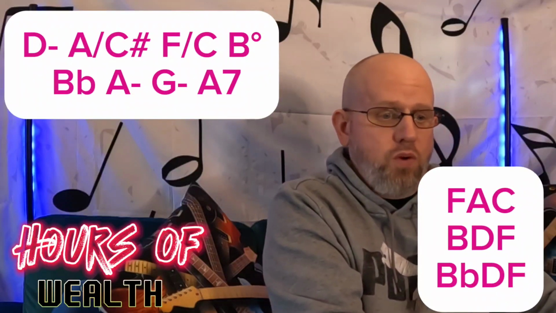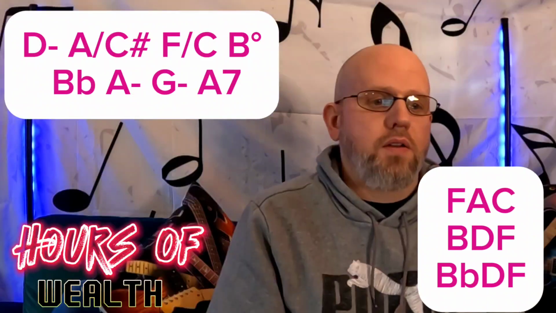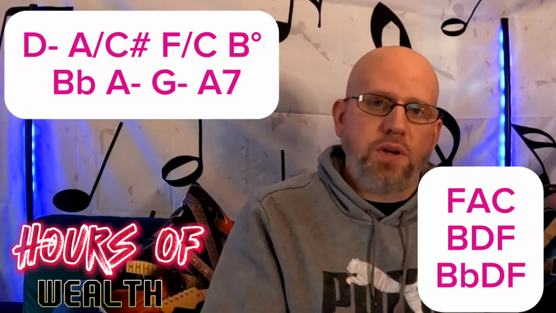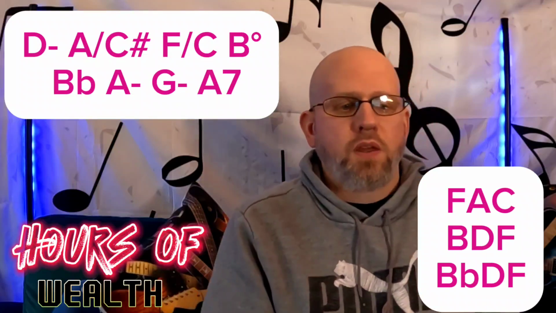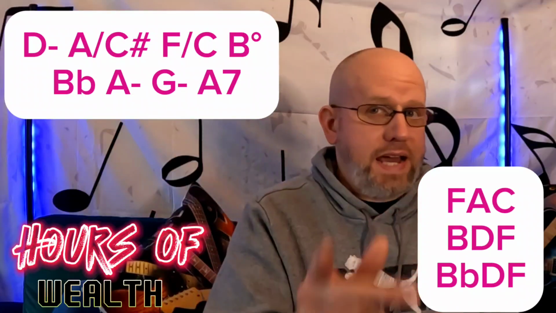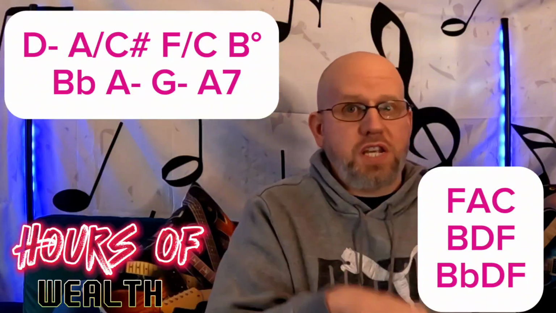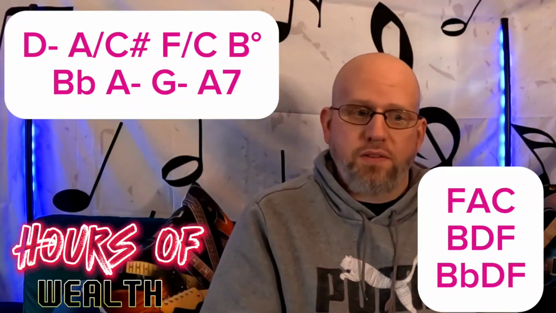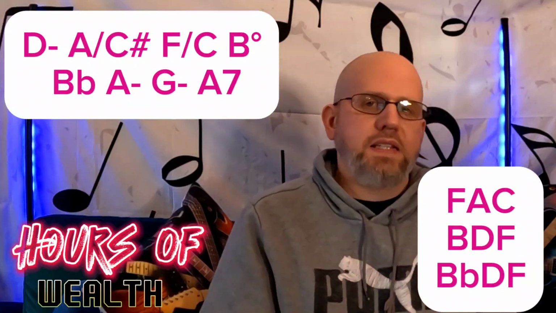Our F will remain, and then our A becomes a D. So out of the 3 notes in those 2 chords, the F major and the B diminished, the C drops down to B, that's a half step, and the A goes to D, which is a 5th, which has its own resolute feel, and then the F remains.